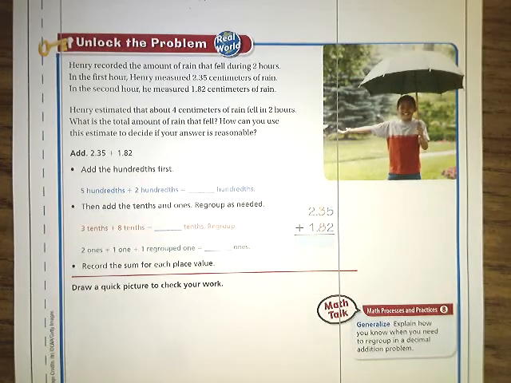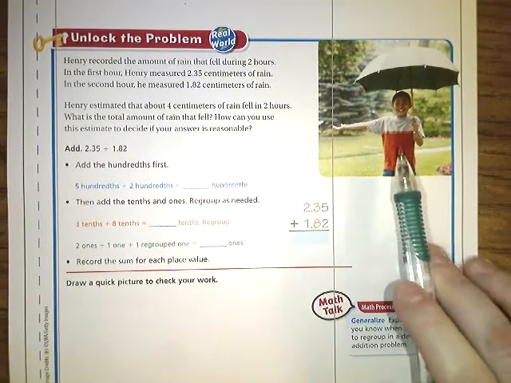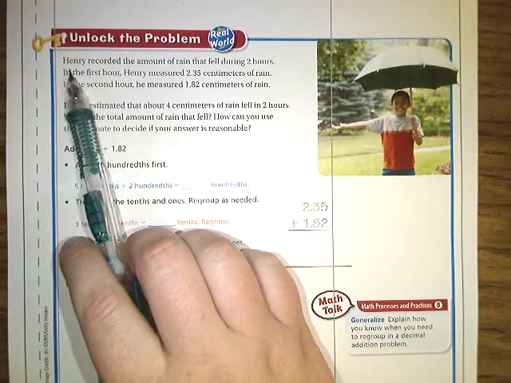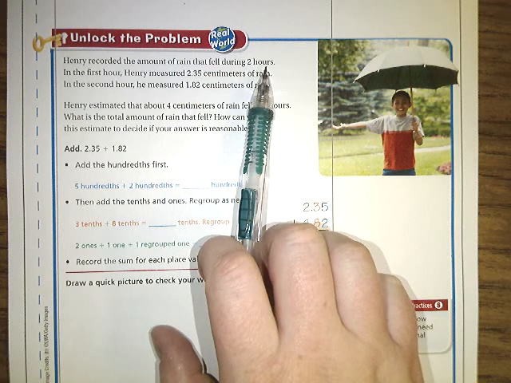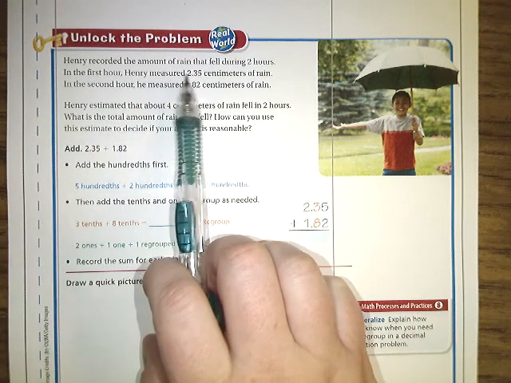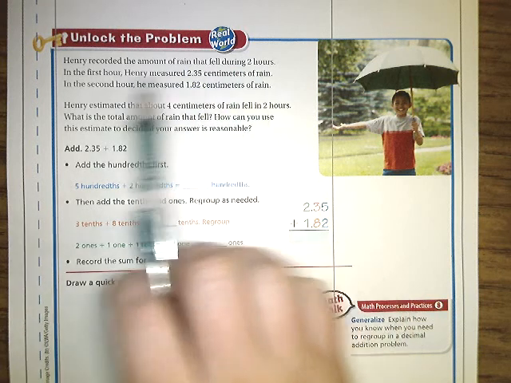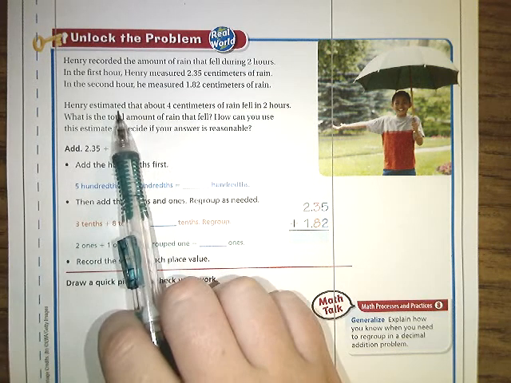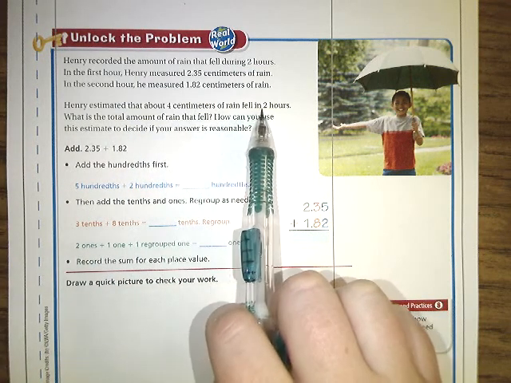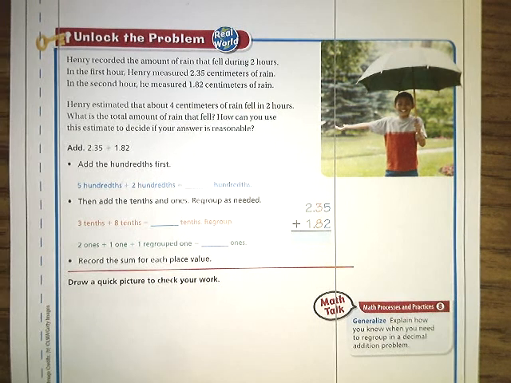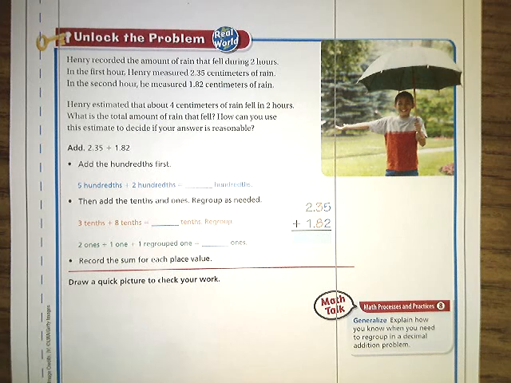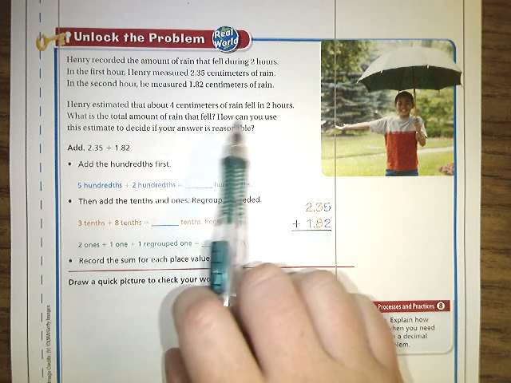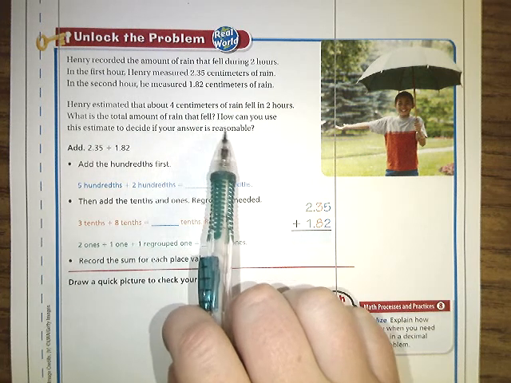So at the top of page 195 where it says unlock the problem, there's a picture of a little boy with an umbrella, okay? We're going to read this story problem. It says Henry recorded the amount of rain that fell during 2 hours. In the first hour, Henry measured 2.35 centimeters of rain. In the second hour, he measured 1.82 centimeters of rain. Henry estimated that about 4 centimeters of rain fell in 2 hours. So he estimated, which means that he was like, okay, roughly about 4 centimeters of rain. What is the total amount of rain that fell? That's the first part. How can you use this estimate to decide if your answer is reasonable?